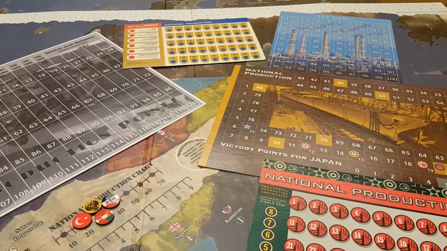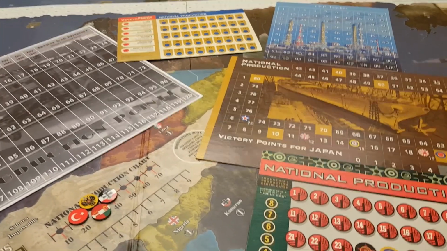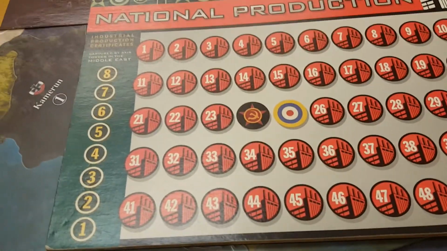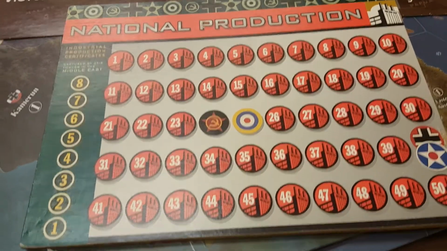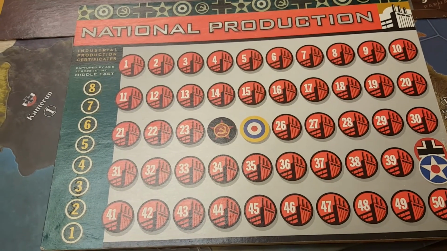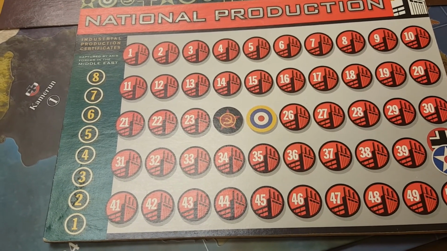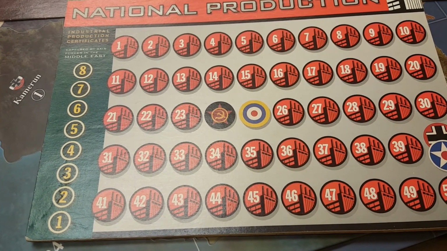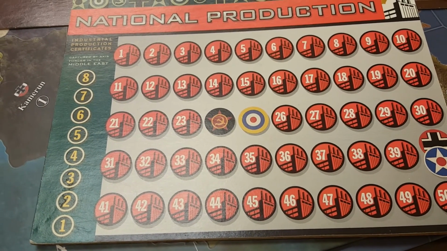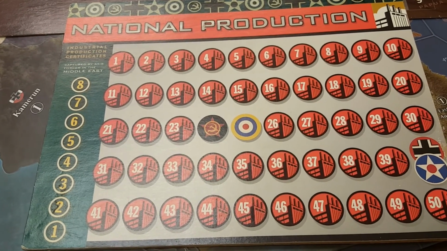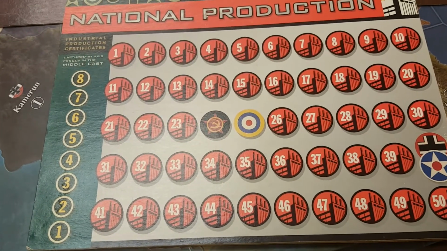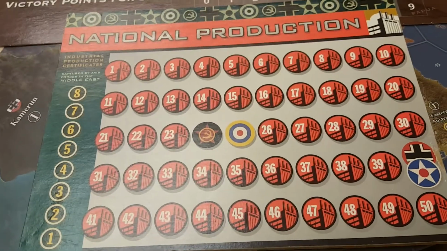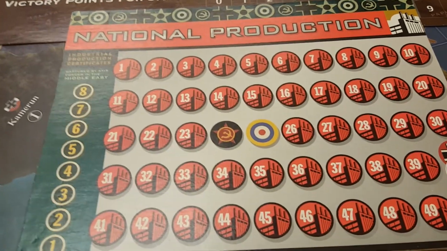So as an example for what I'm looking for, out of all of the national production charts, in my opinion, I like the MPC chart that comes with Axis & Allies Europe. This is the 1999 version of Europe, long before G40 came out. I like this one just because it meets various criteria that I'm looking for.